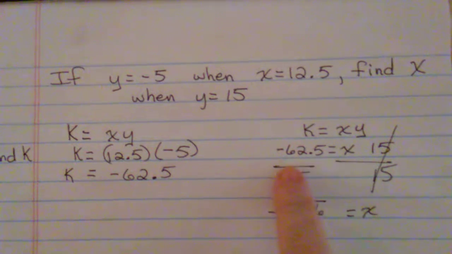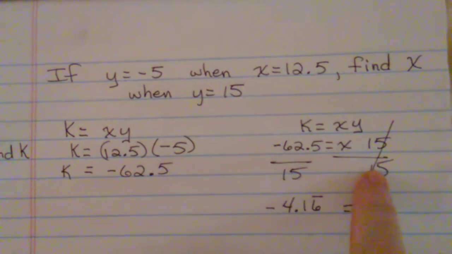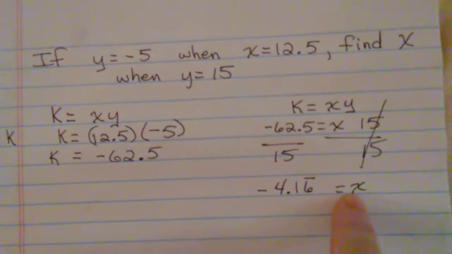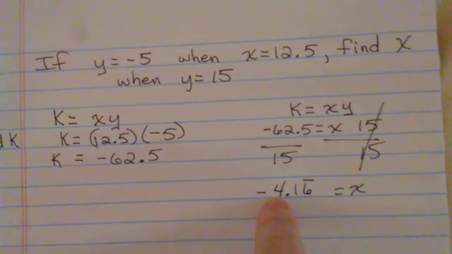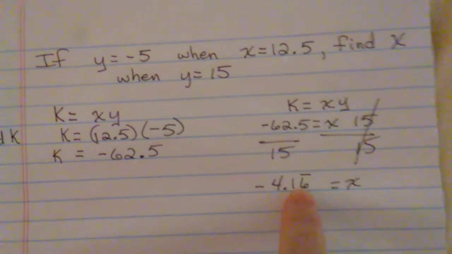Now to solve for x, we divide both sides by 15. Cancels out. 1x. And then -62.5 divided by 15 is -4.16 repeating. And you are done.